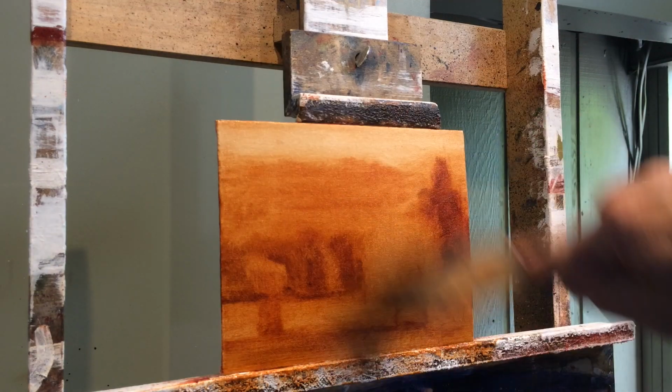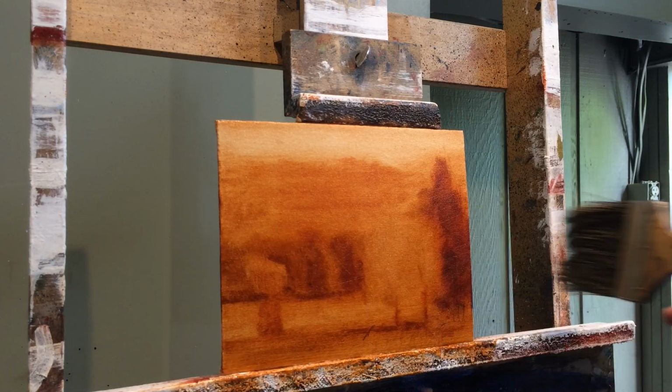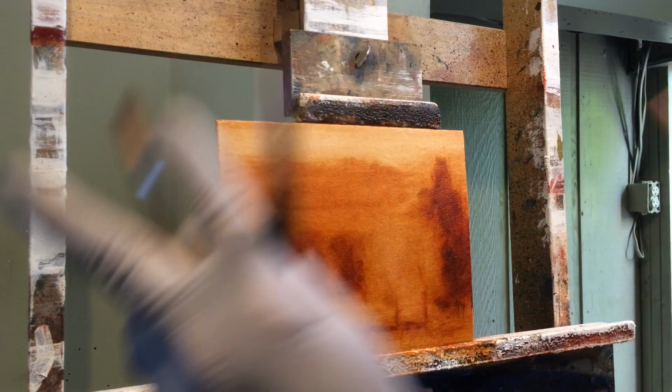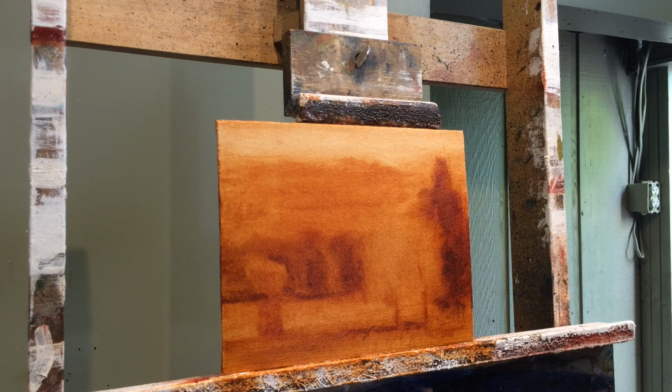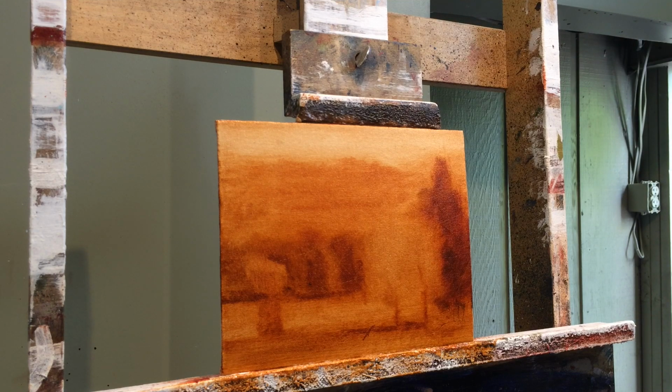The reason why I keep going back over this is because my paint's just a little bit wet, but I like this because it kind of goes back, and see how it sort of blends just a tiny bit, and it blends everything back together. Now we're starting to really see the landscape coming together.